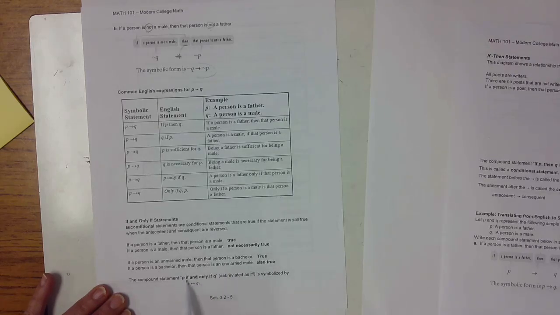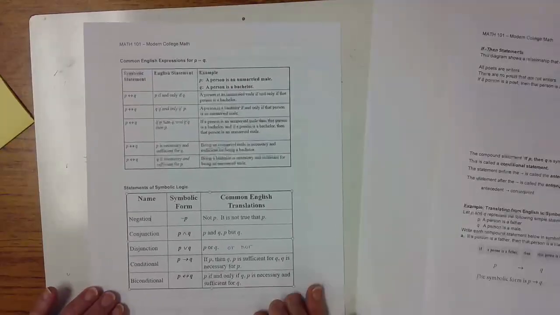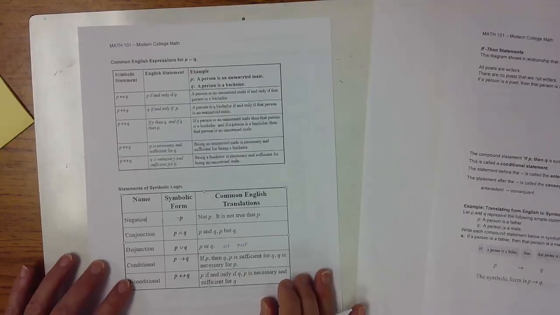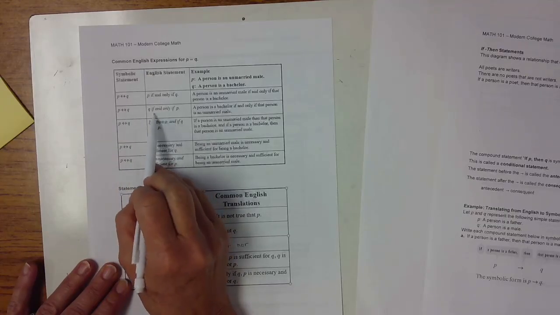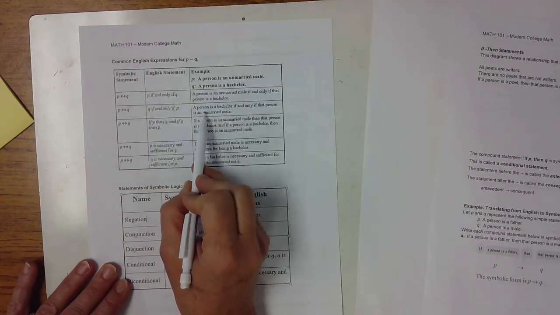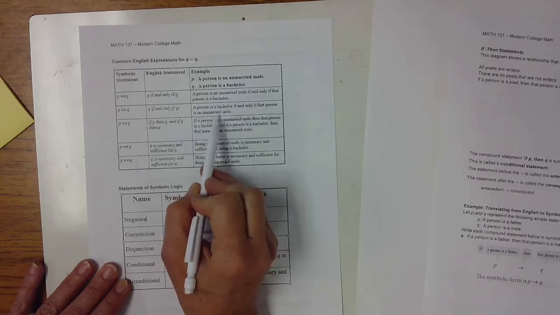That means I can write it as if and only if. And if and only if is written with a line with arrows on both ends. It means if and only if. This is going to give some more examples of if and only if statements. So in other words, P if and only if Q: a person is a bachelor if and only if the person is an unmarried male.